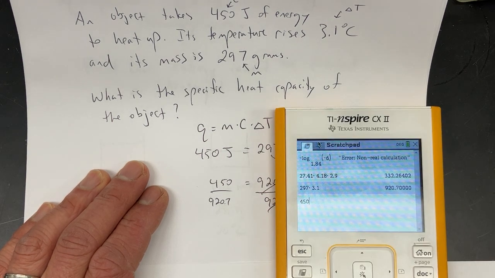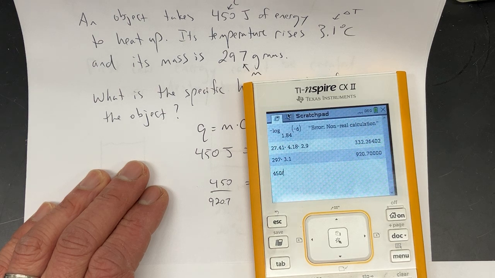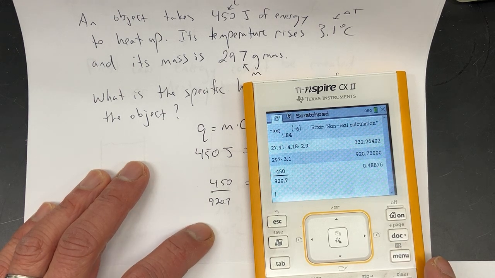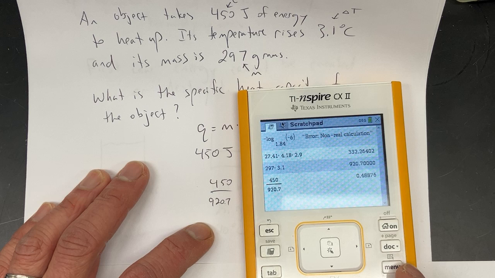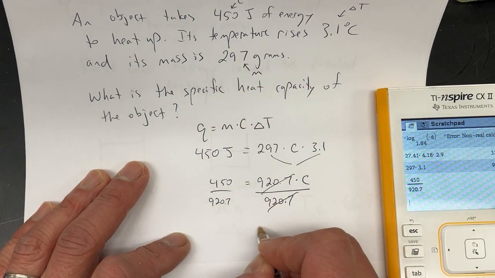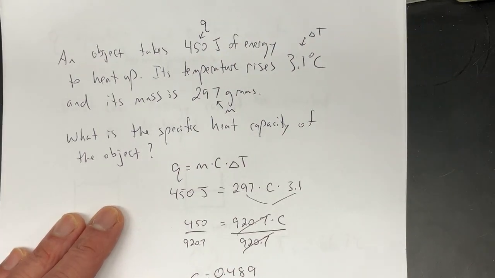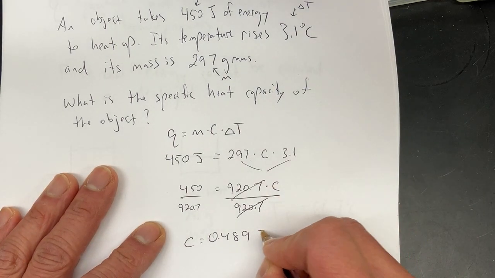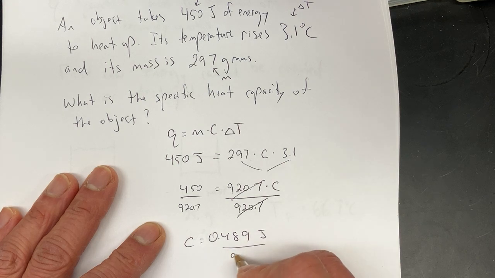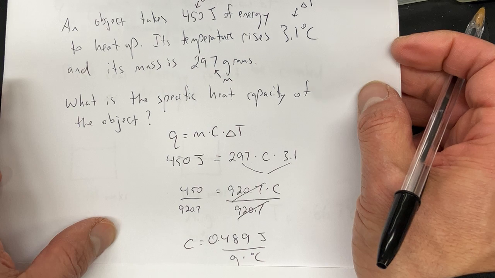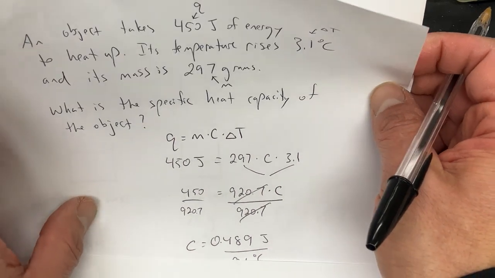450 divided by my favorite button, the answer button, and it's 0.48876 or 0.489. So my C equals 0.489, and my units for this, you got all these units up here, but if you know the units for heat capacity, you're gonna have joules, and it's got grams here, so grams, degrees Celsius. Okay, so you gotta make sure you have all your units for whatever we're doing here. So that's one of the problems in your assignment like that.